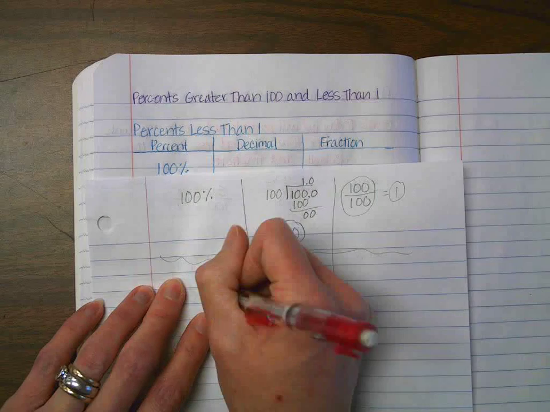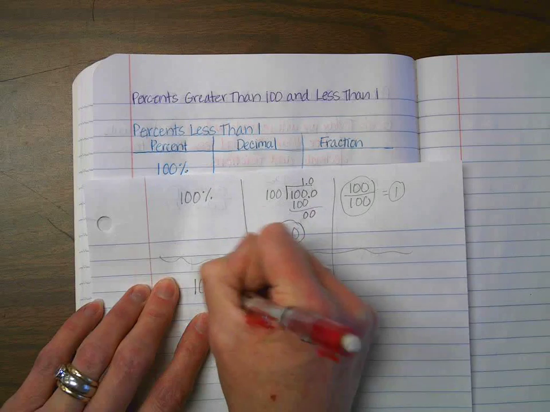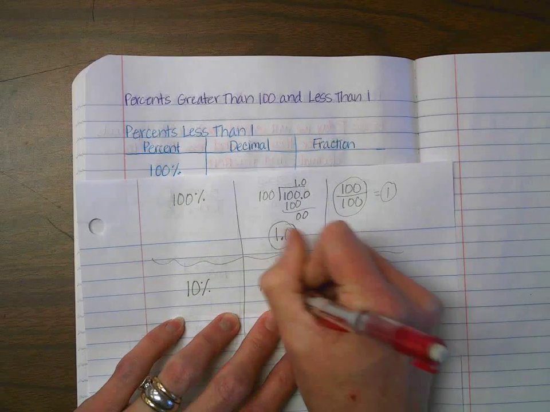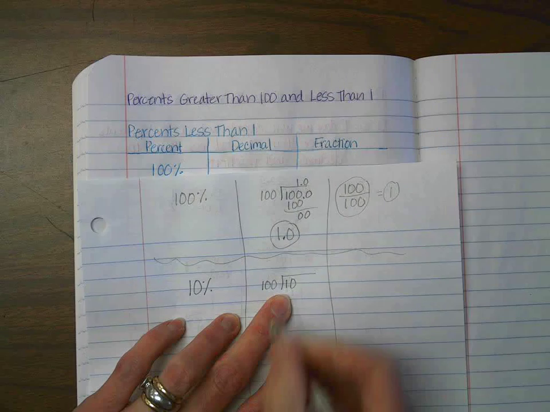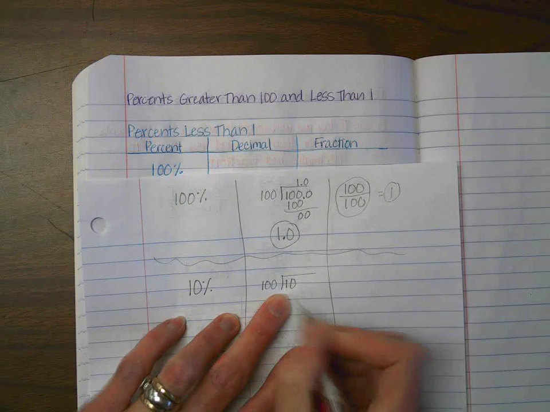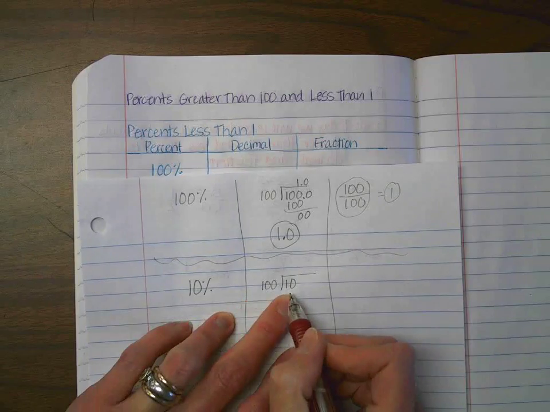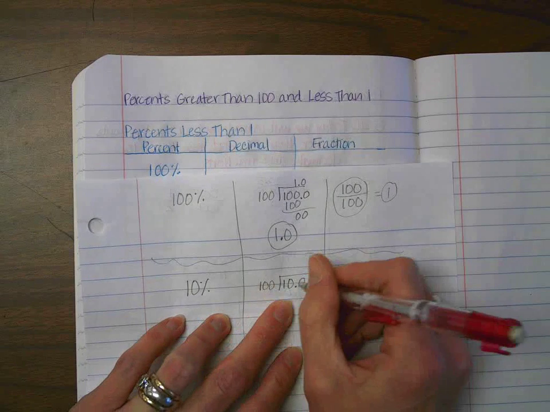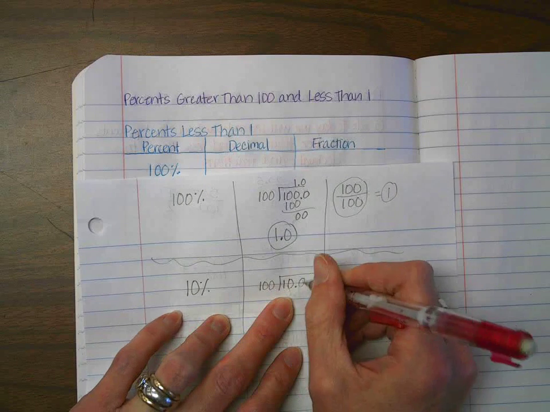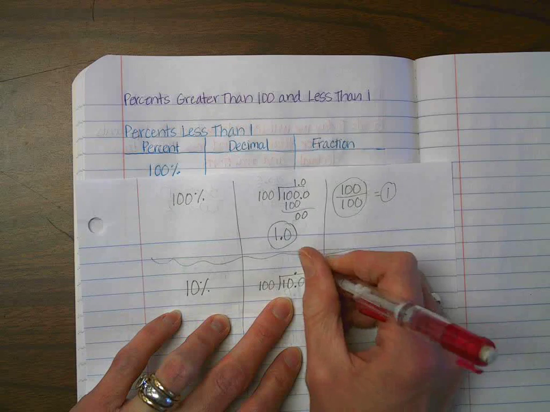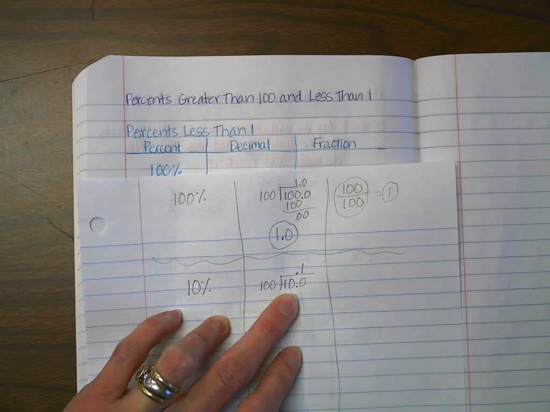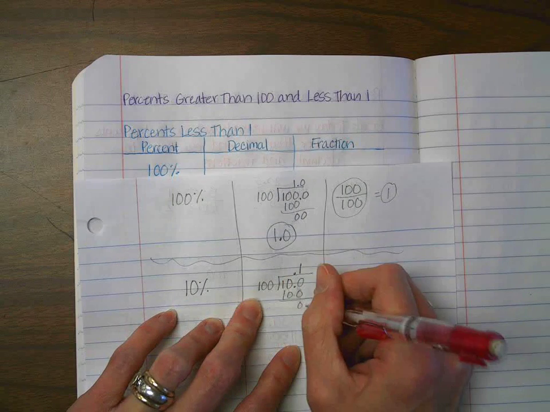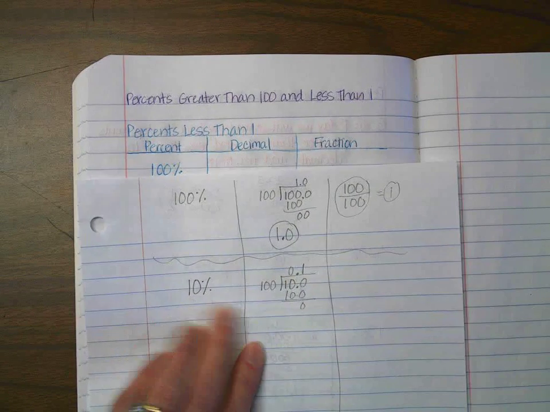Okay, the next one that we're going to do, it says 10%. Okay, so follow the same rule. Take the number and divide it by 100. Can 100 go into 1? The answer is no. Evenly. Can 100 go into 10 evenly? The answer is no. Can 100 go into 100 evenly? The answer is yes, one time. But notice I had to put a decimal in there to find it. So then we subtract it out and we get 0.